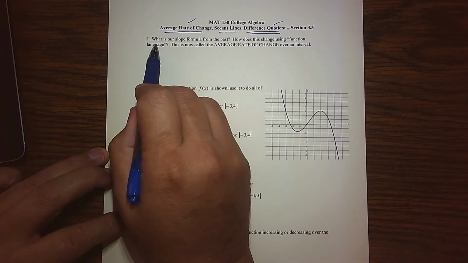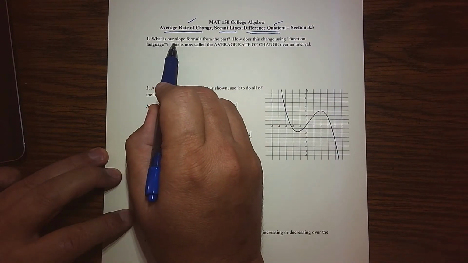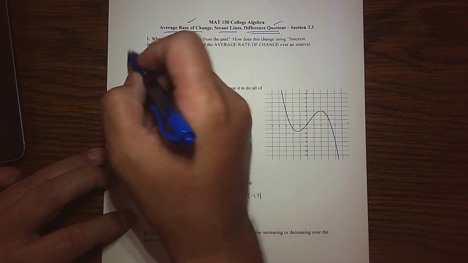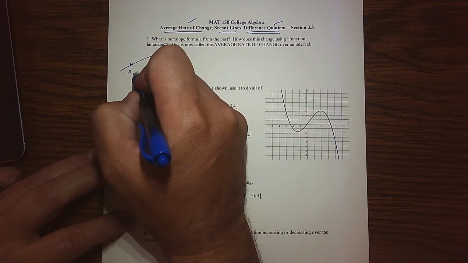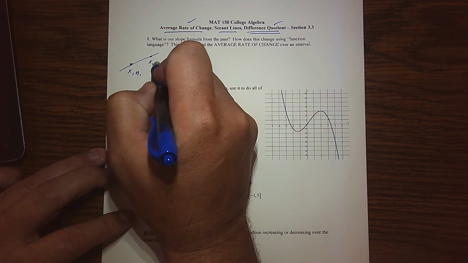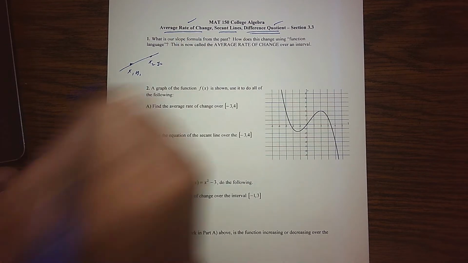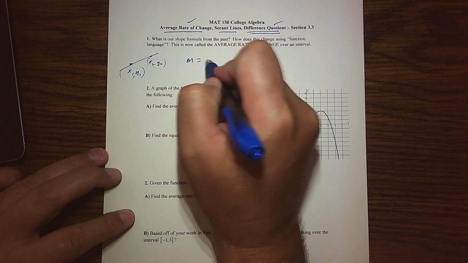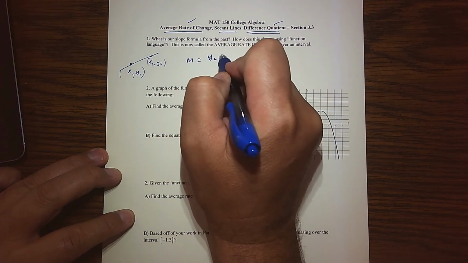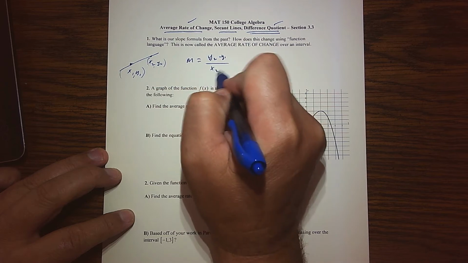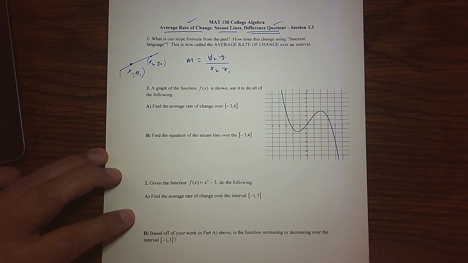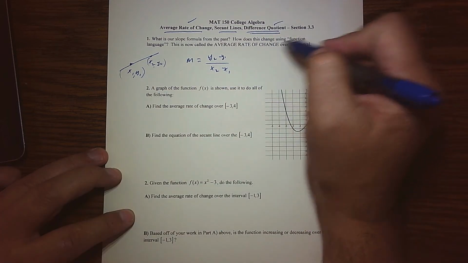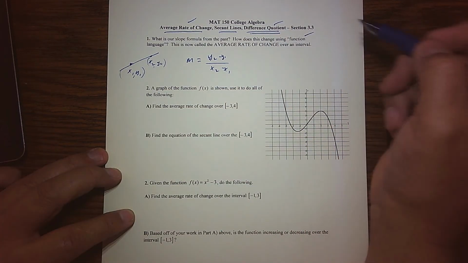To understand the average rate of change, let's go back into our past and remember our slope formula. For a line with an (x1, y1) on it and an (x2, y2) on it, the slope formula is y2 minus y1 all over x2 minus x1. Now y is no longer y, we're using function notation.